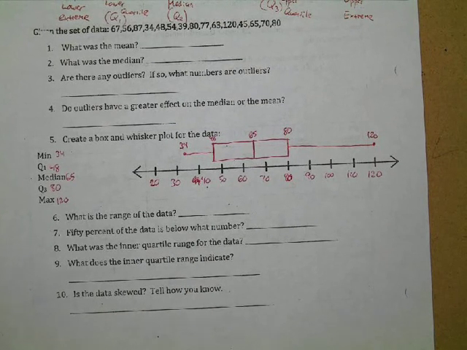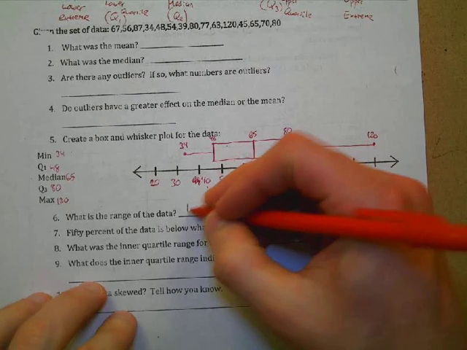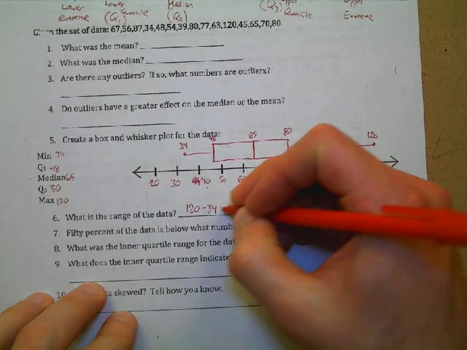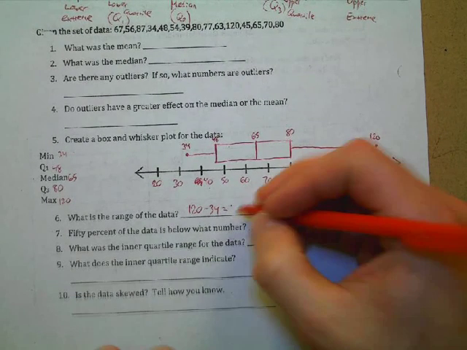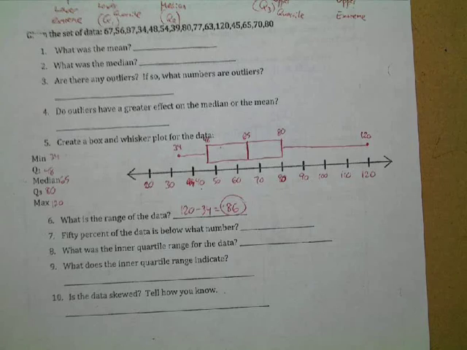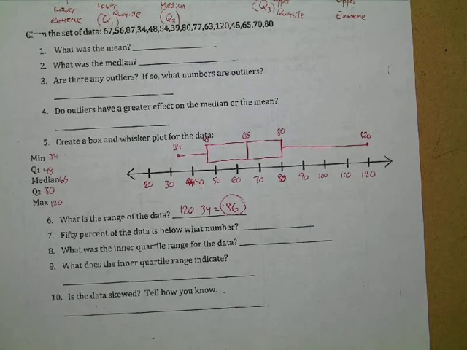So, number 6, what's the range of the data? What would we do here to find the range? 120 minus 34, very good, which ends up being 86. That describes the spread of the data, how spread out it is, 86. A lower range means less spread out, a bigger range means more spread out.